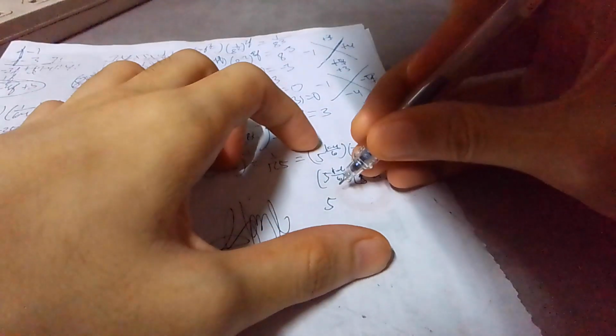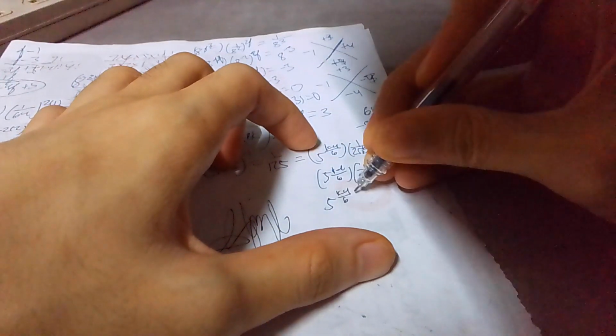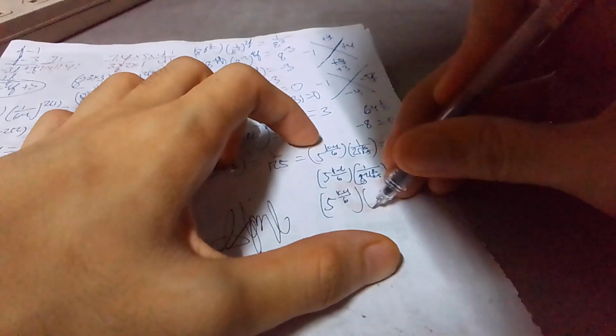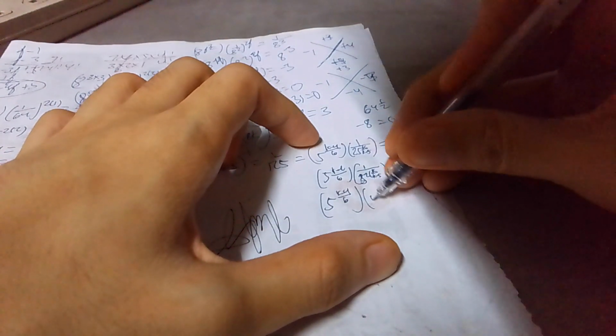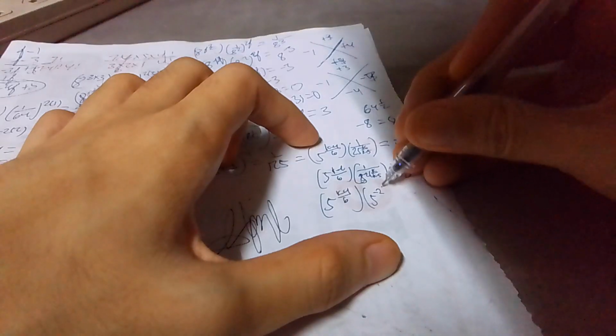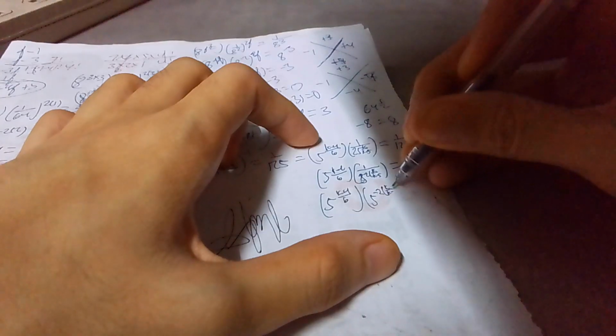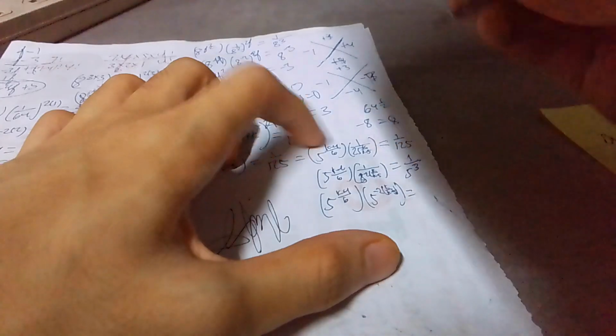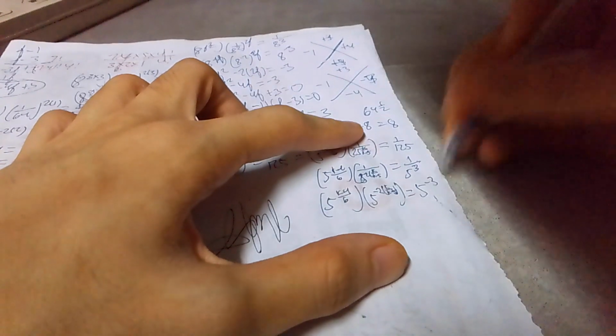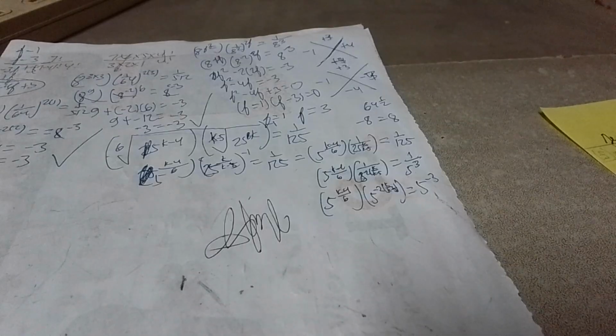Furthermore, you can't have a variable in the denominator because mathematicians may have a hard time solving this. So therefore, it has to be rewritten as 5 raised to the k minus 4 divided by 6 power times 5 raised to the negative 2 times k minus 5 power, equivalent to 5 raised to the negative 3.